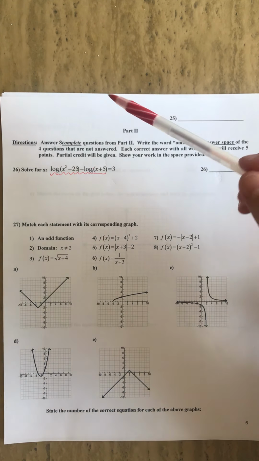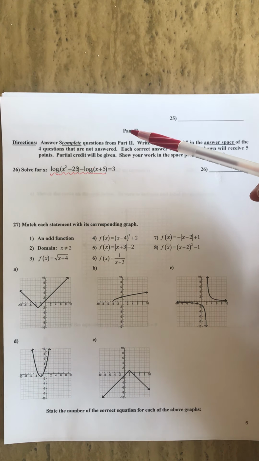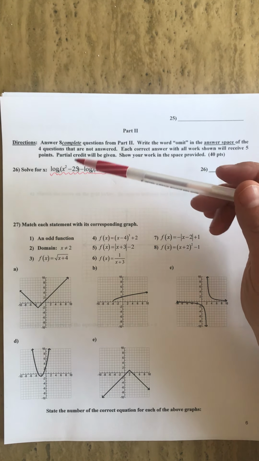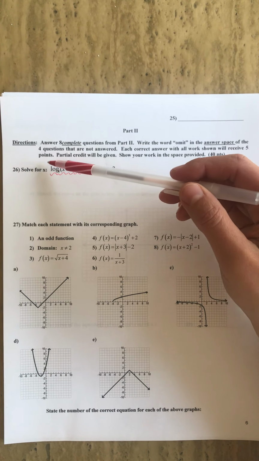Everyone, today we're going to be focusing in on part 2 questions. We're going to go through questions 26 through 29. Okay, so for question 26, we're going to solve for x.